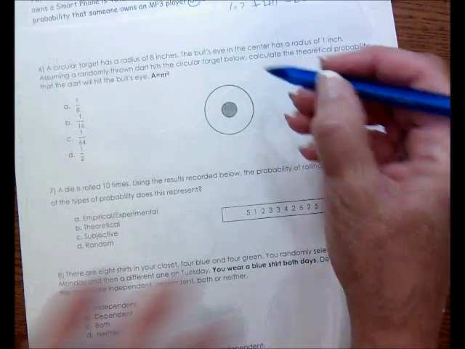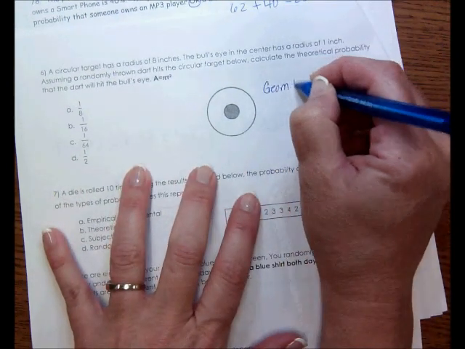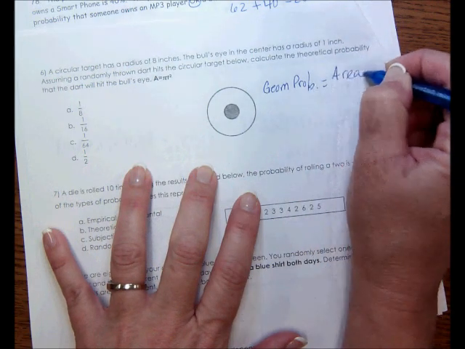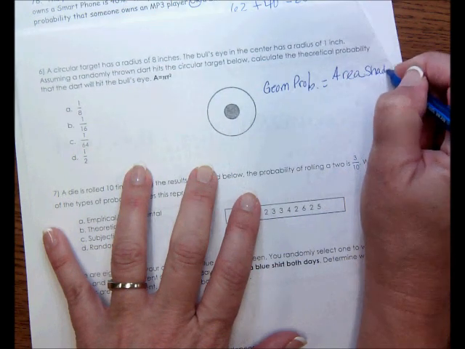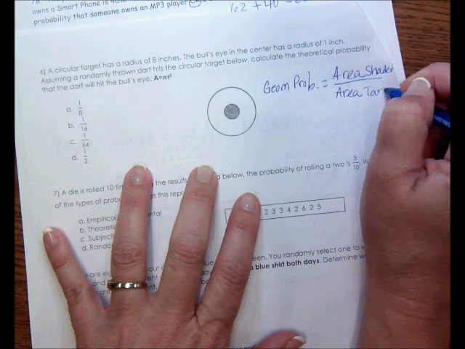Moving on to the next page, again we have geometric probability. We're trying to find the area of the shaded region because I want to know the bullseye. So the area of the bullseye over the area of the target.